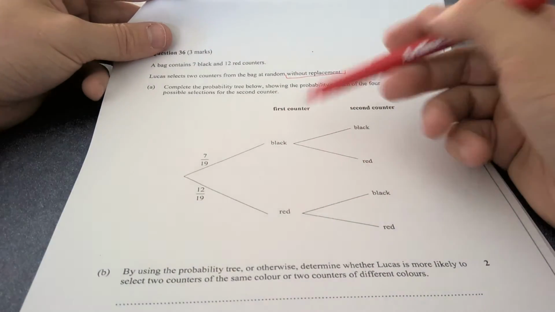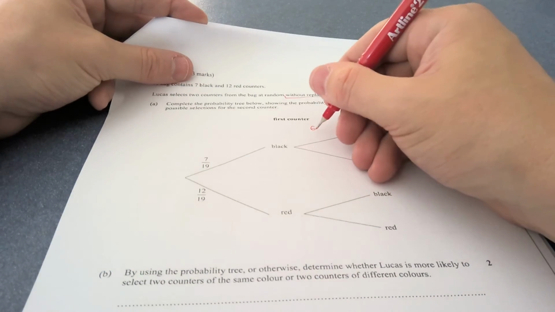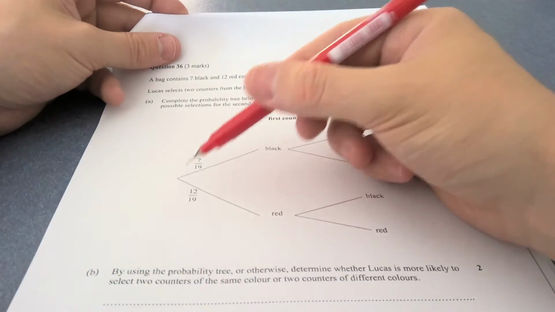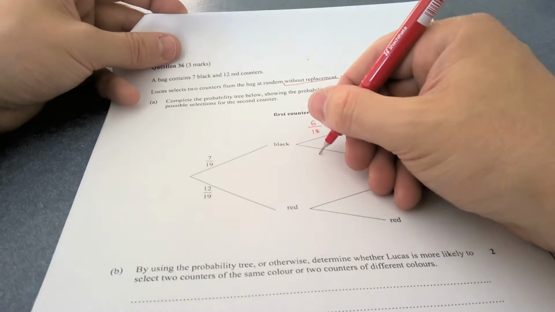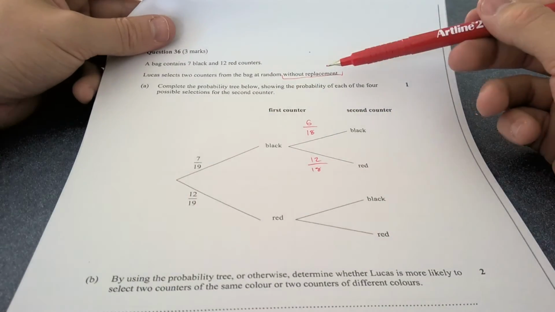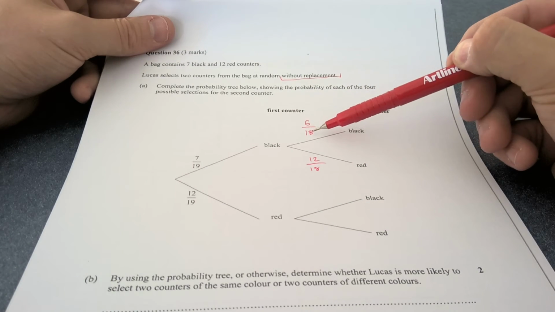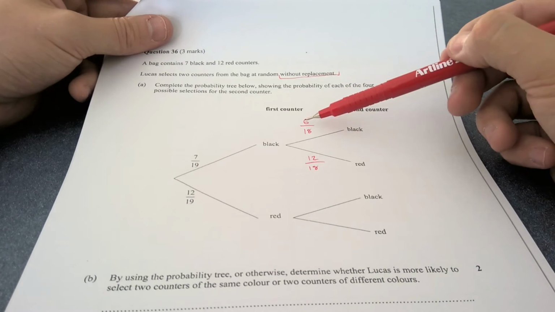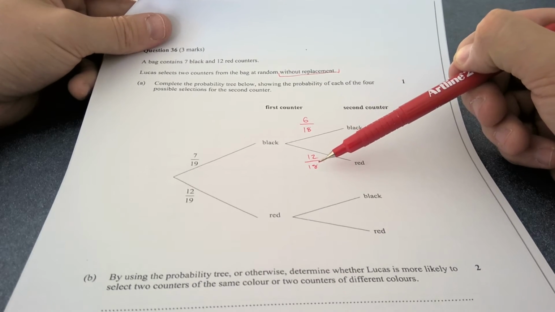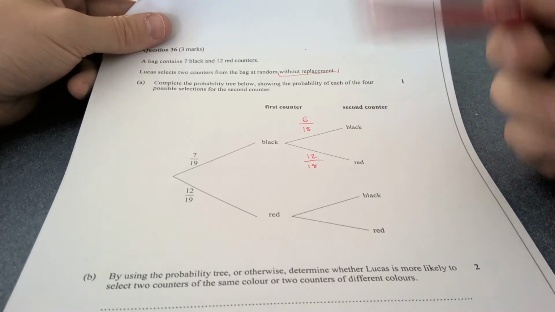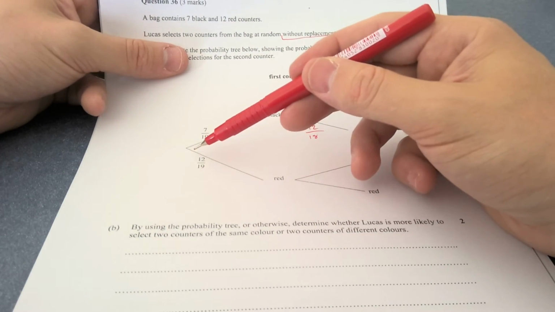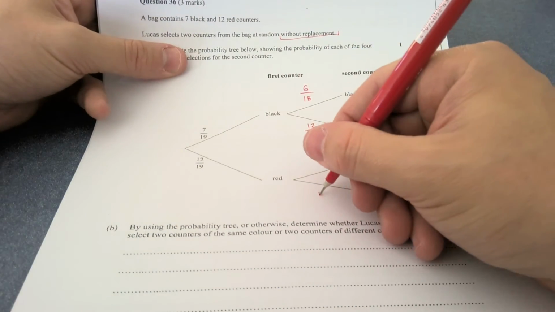So if I chose black first, that means there's only going to be 6 black left on the second out of 18. Whereas if I chose black first, there's still the 12 red remaining out of 18. Remember the way that we could check it, like this is without replacement, so obviously there's 1 less. So 6 over 18, there's 1 less black. And then remember 6 over 18 plus 12 over 18 has to equal 18 over 18 to know that you're factoring for everything here.